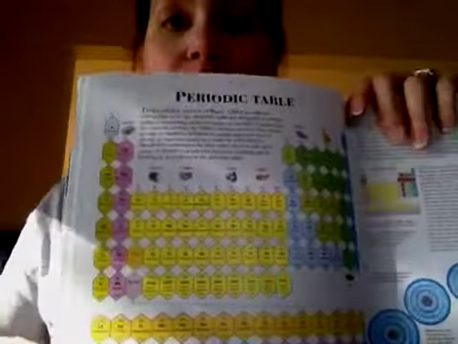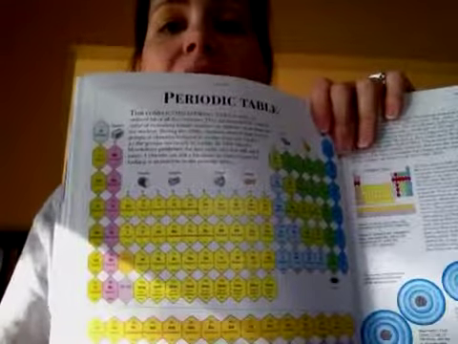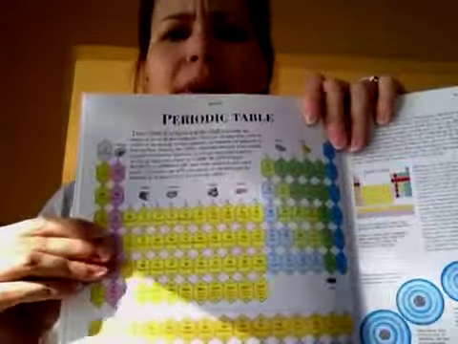Pretty easy to find on the internet, print it out, or it's in most science books from elementary through college, depending on the subject. I have one here. I'm going to just talk to you very quickly about how to read this.